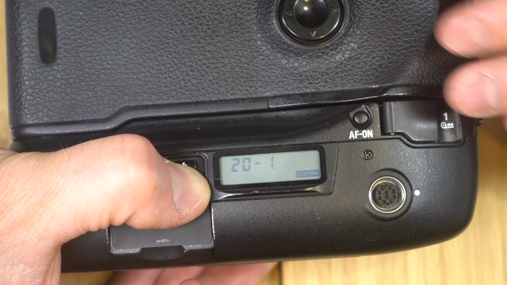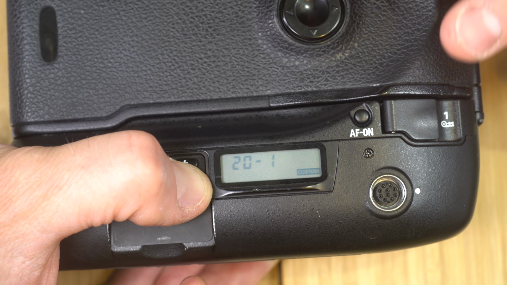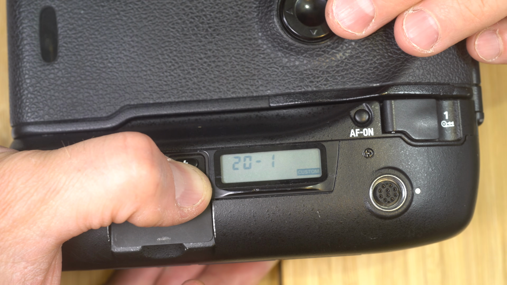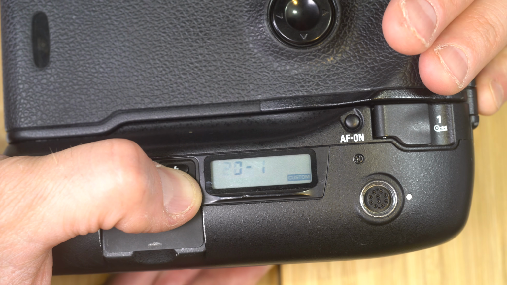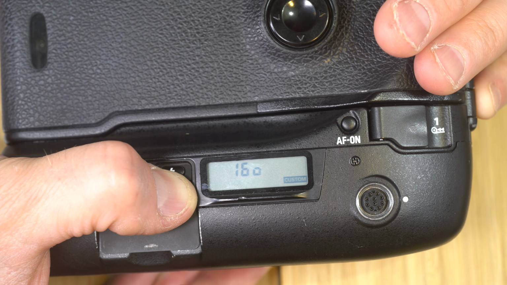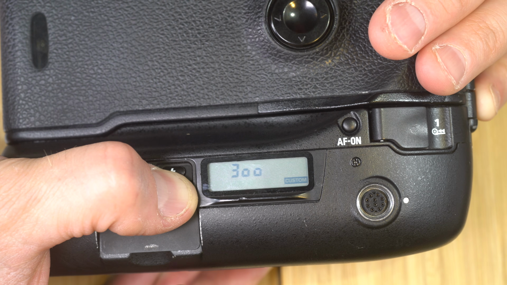Custom function 20 is your TTL flash sync speed. So TTL is your through the lens light meter setting. Basically, what this allows you to do is set the fastest shutter speed that your flash will sync at. So when we talked about setting it to 300, this is where you can do it.